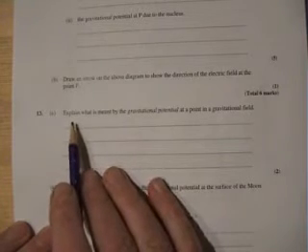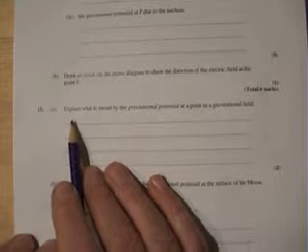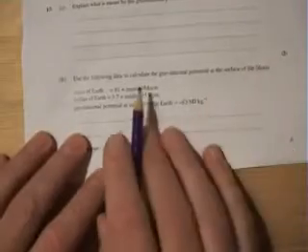Question 13 begins with a definition. Explain what's meant. So no point me spending my time telling you that. It's in your books. Look it up. Part B is asking you to find the gravitational potential at the surface of the moon.